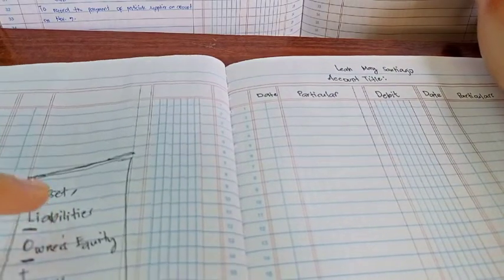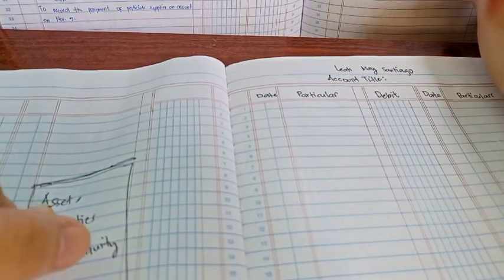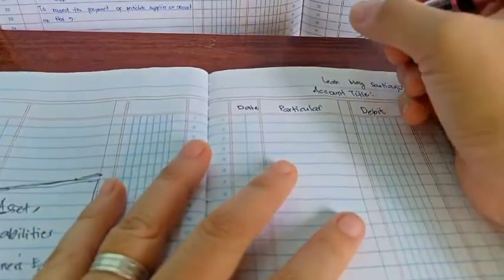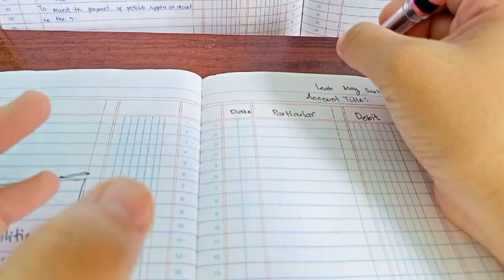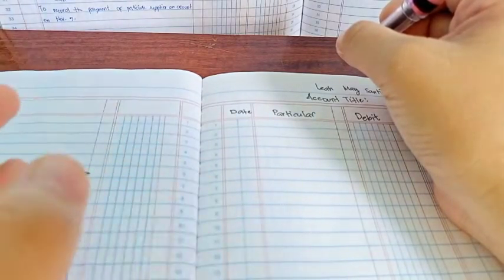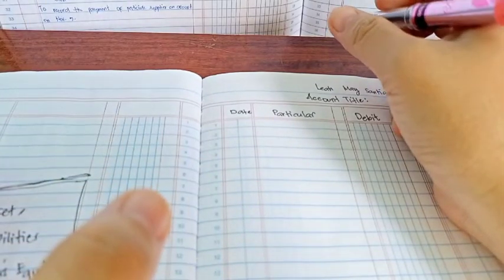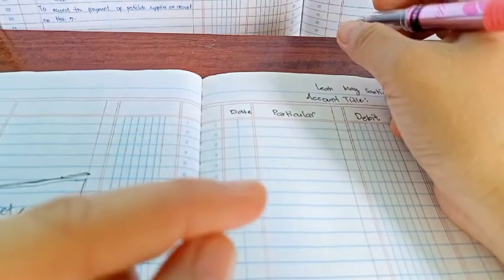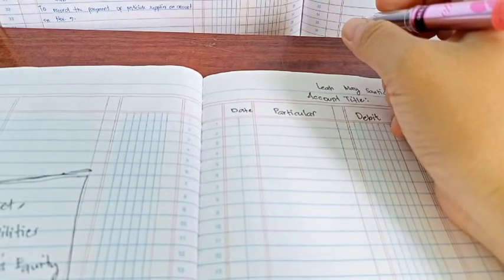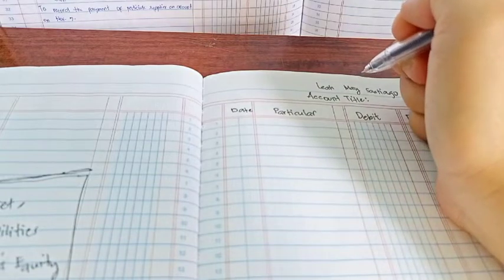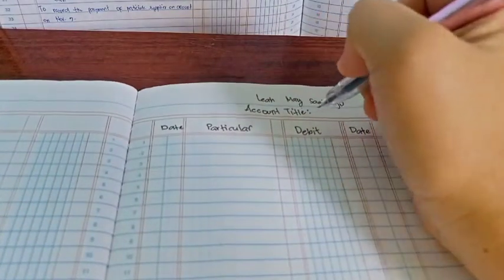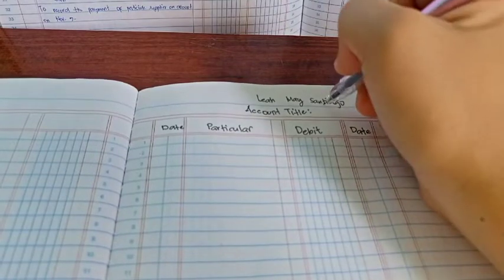Ang unang-unang account ng asset is cash. So, uunahin mong i-sort out ang individual effects or chronological, uunahin mong i-sort out ang mga entries for the cash account. Alright? So, I hope you get the point.